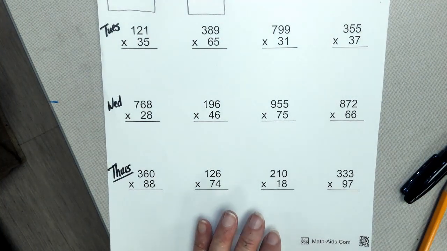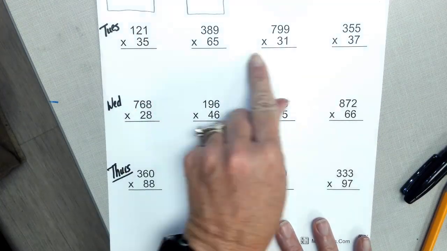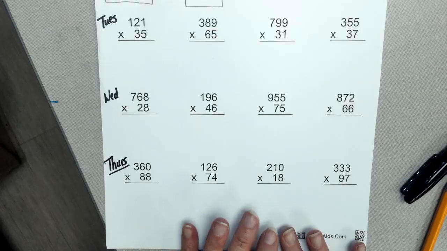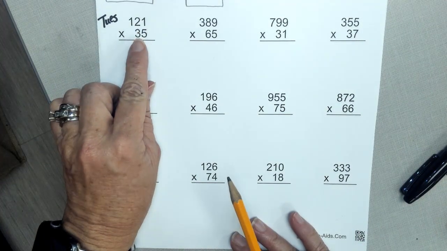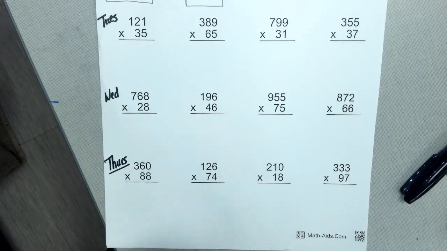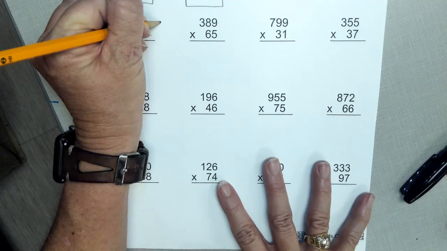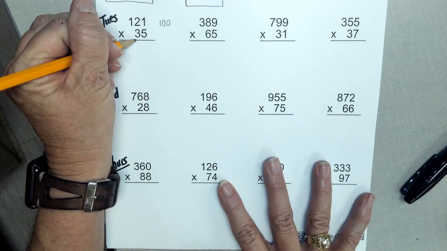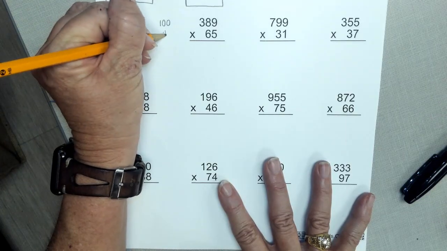Alright, if you're tuning in, then we are going to be solving Tuesday, row 2 of our practice for this week. So the very first thing that I want to do is look at my 121 times 35, and make that quick estimate. When I think about the number 121, I think about it being closest to 100. When I think about the value 35, I think about it being closer to 40.